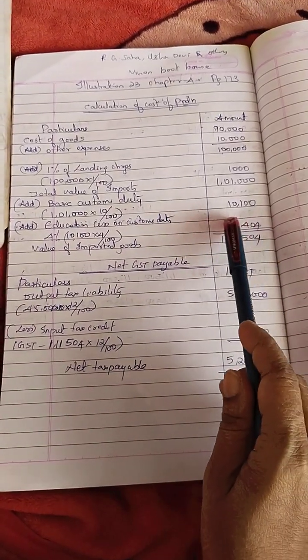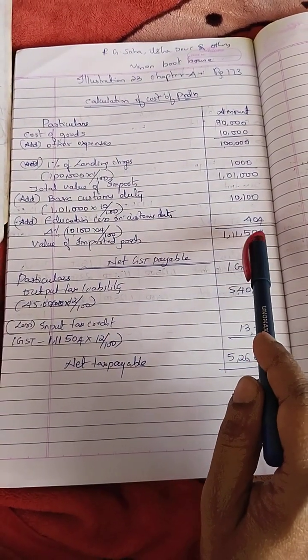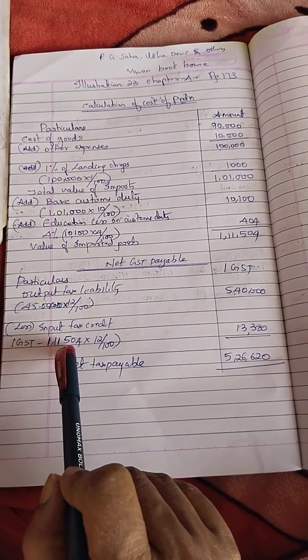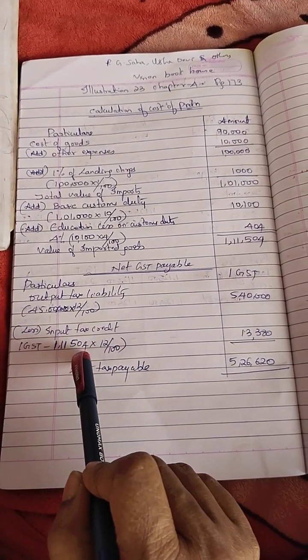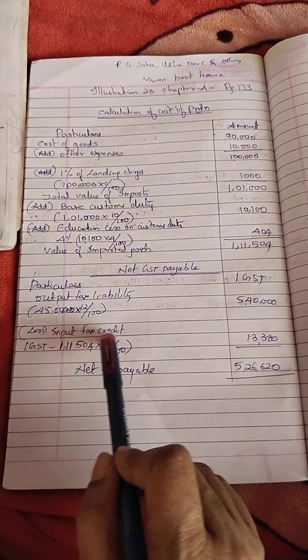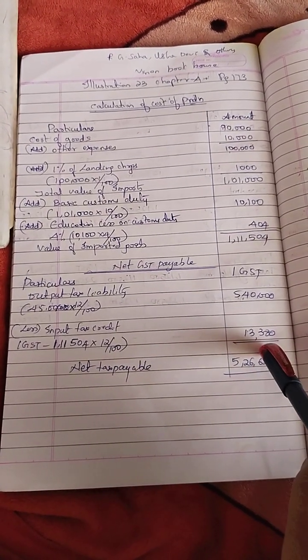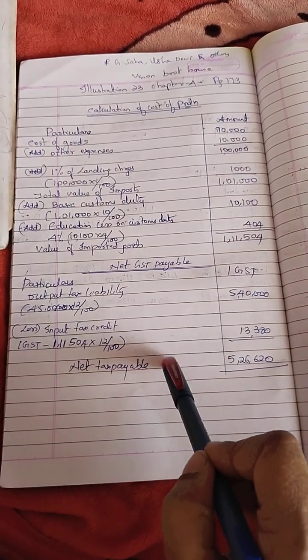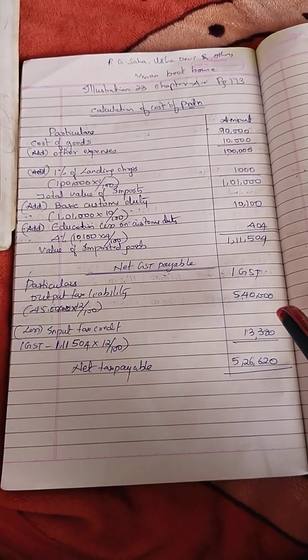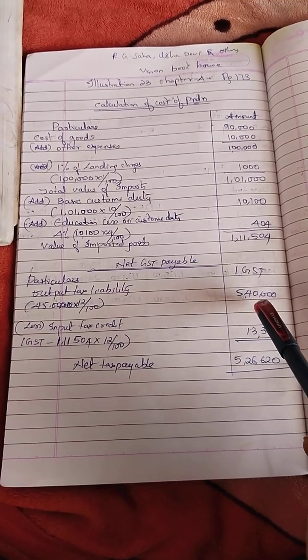The value of the goods that we have imported, as we already arrived, is 1,11,504. So 1,11,504 into 12%. You are going to take that into consideration to calculate your ITC, and that's going to be 13,380.